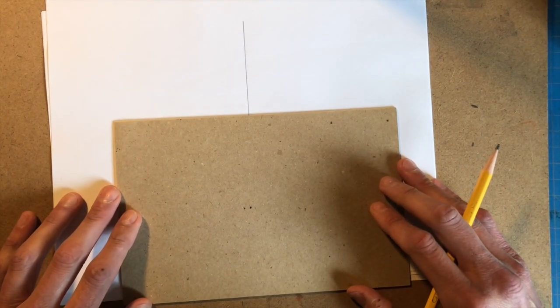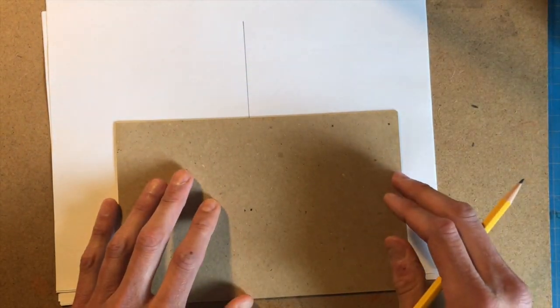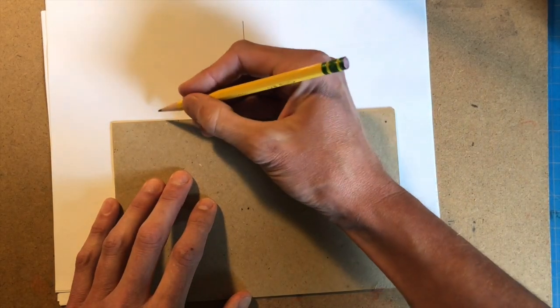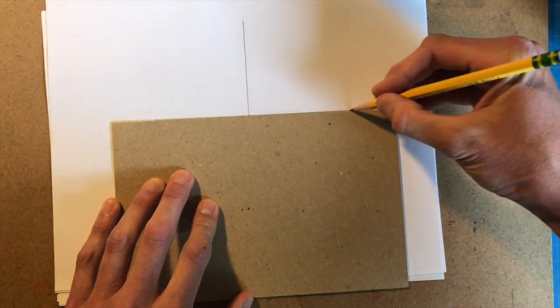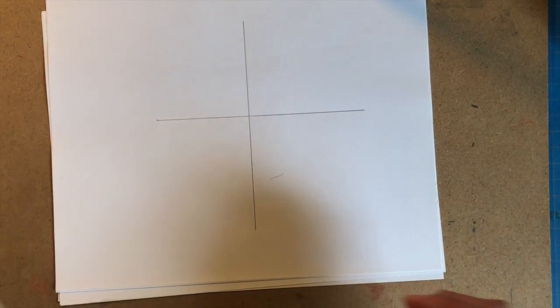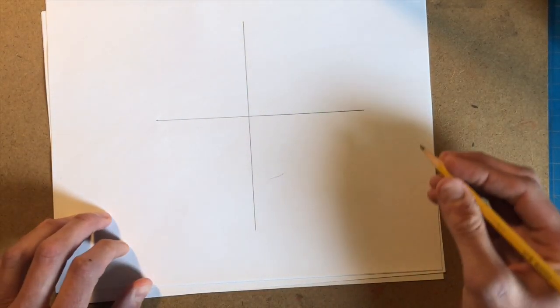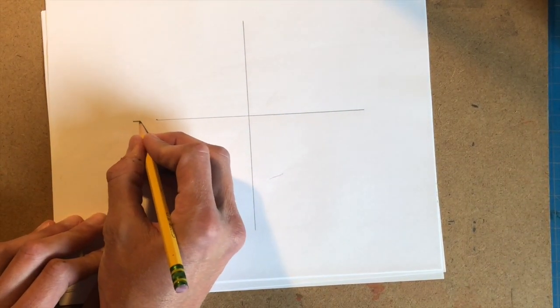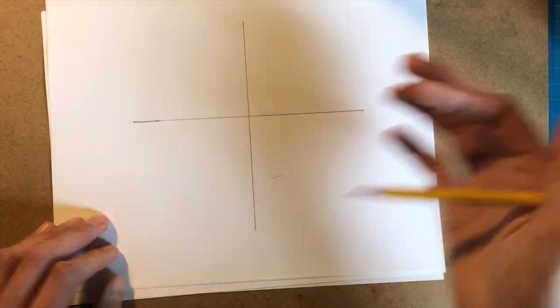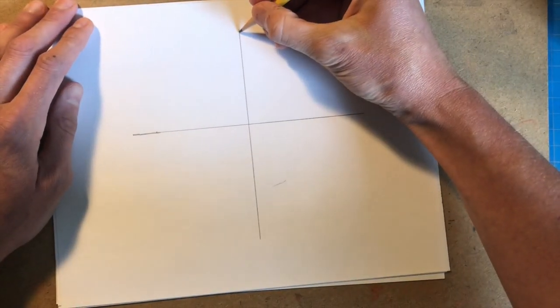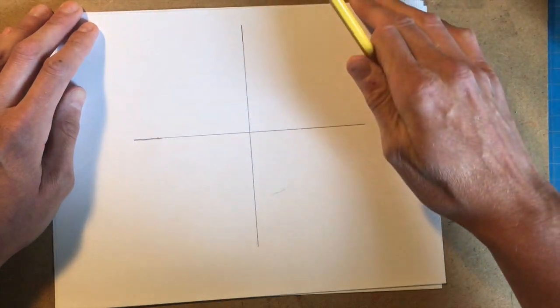And try to make your lines the same length if you can. You can add a little bit if you need to. Remember, precision isn't the most important right now. We're just practicing strategies.